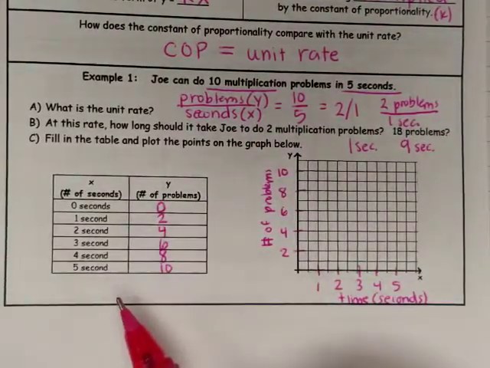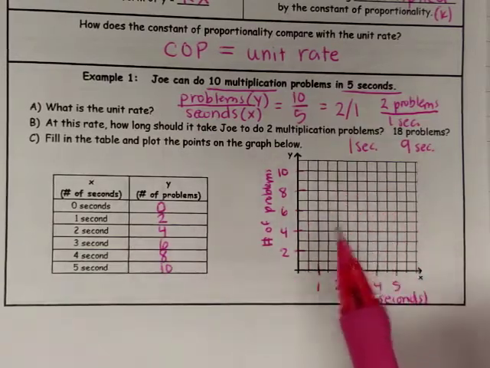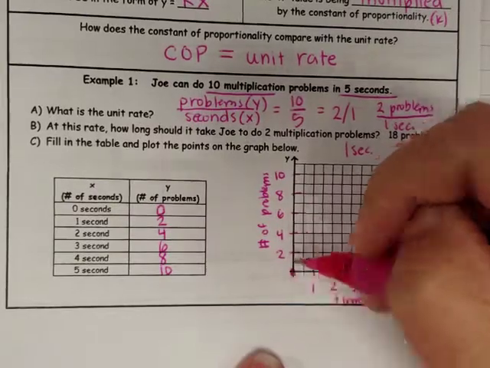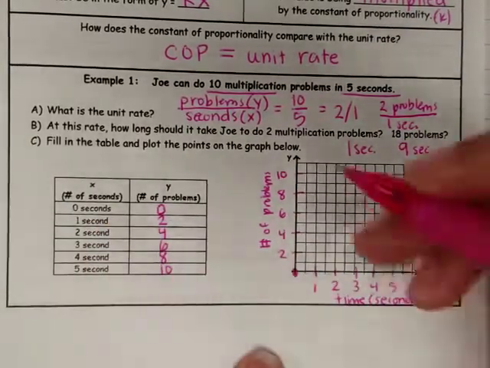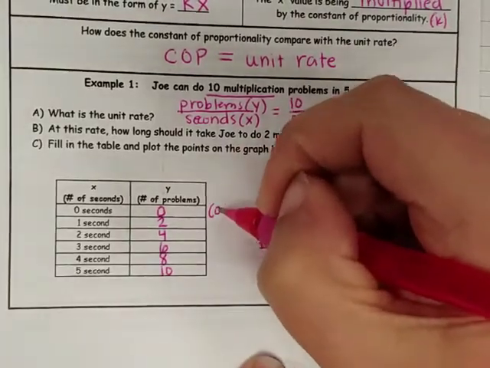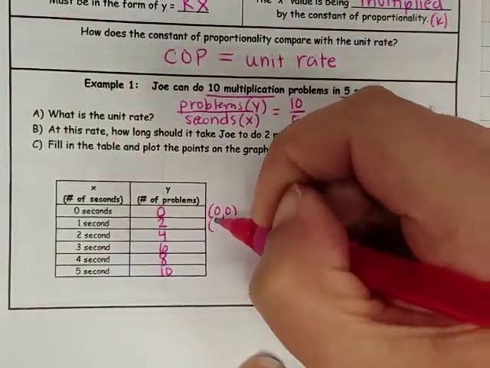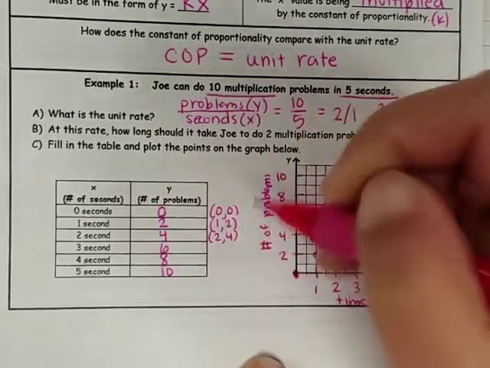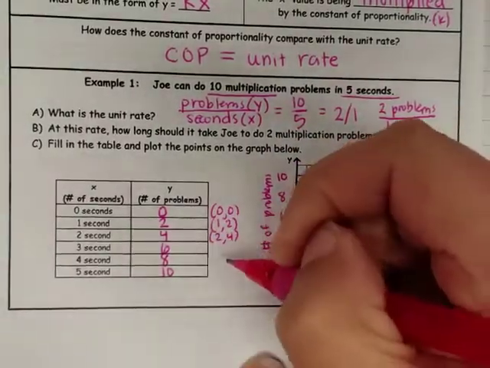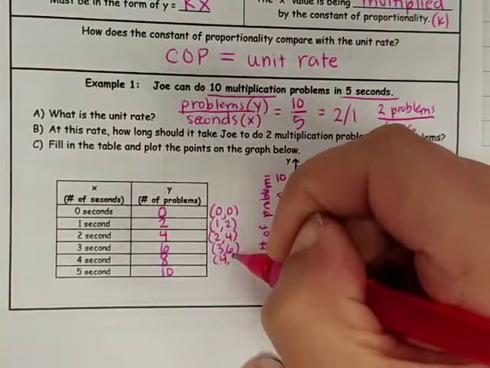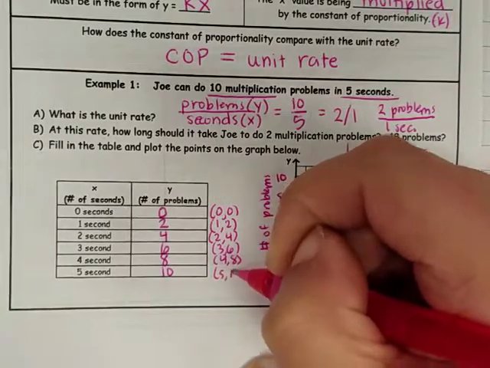We're going to take these values, and we're going to plot them on the coordinate plane. So 0, 0 is our first point. 1, 2 is our second point. And if you want to write your ordered pairs here, just to practice, you can. Sometimes I think that helps students to see the relationship of a table to a coordinate plane. Again, this is not necessary, but if you'd like to see the relationship, you can.